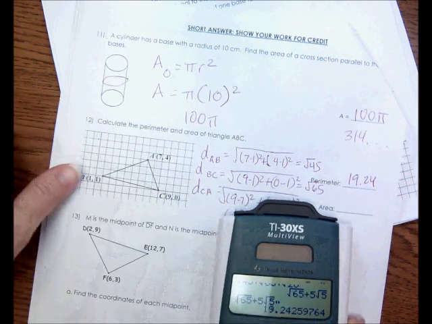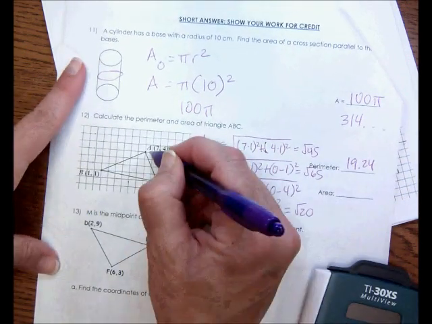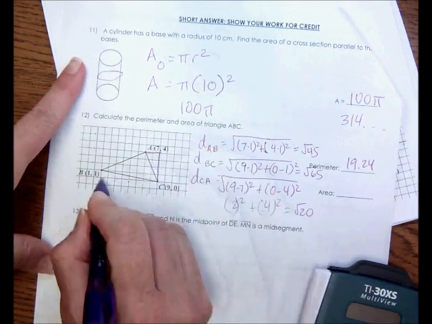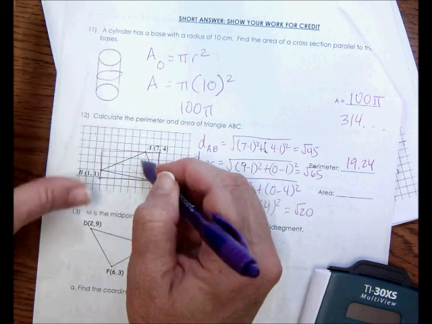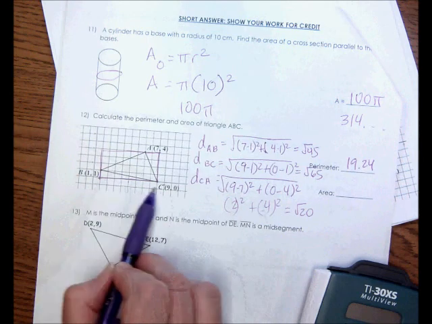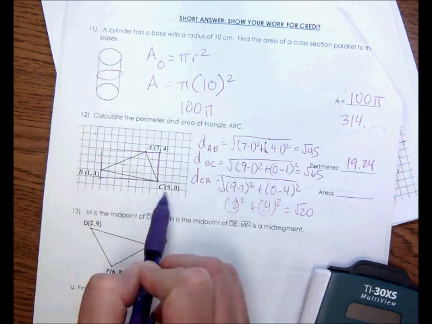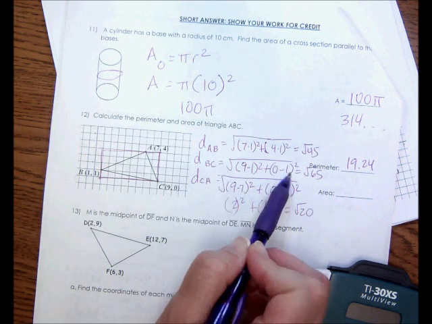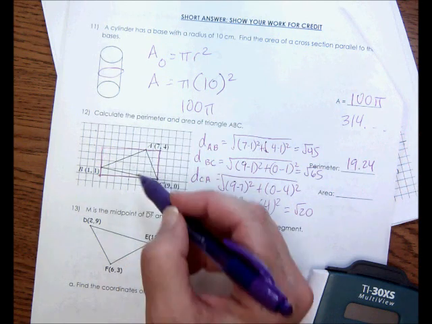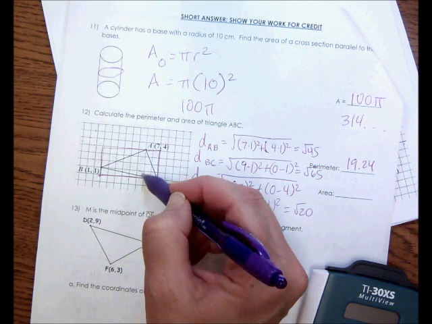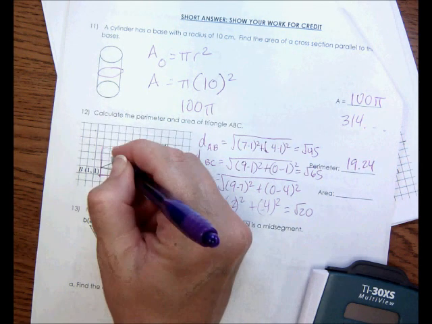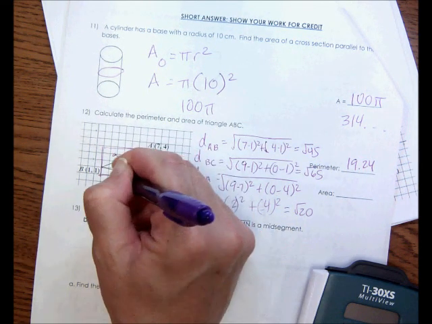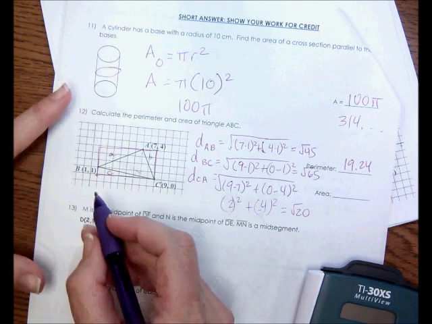Now the area, I find the calculation of the area to be a little bit easier because I don't have to use the distance formula, because my base, my height, I have no idea what my height is. I know what my length of my base is because I know that's BC, and I found that up here. But I have no idea what my height is. And a height has to be perpendicular to that, and I don't know what that is. So I have to create this rectangle and then subtract out the area of the triangles.